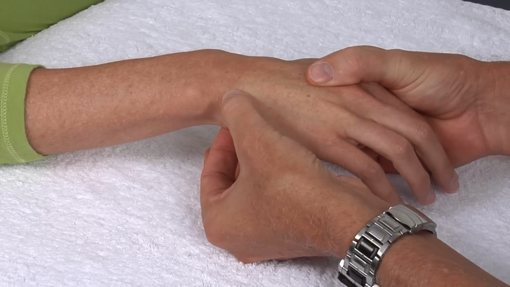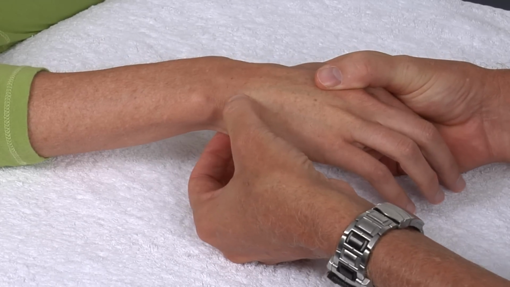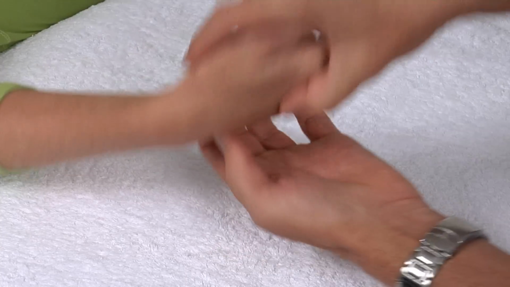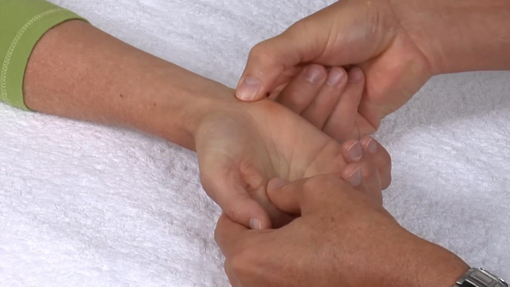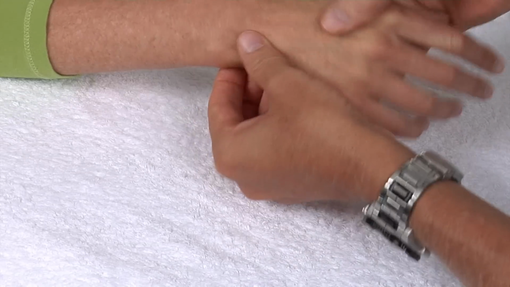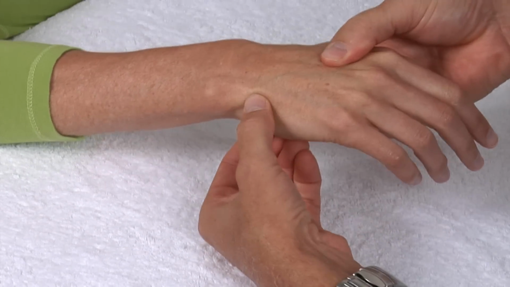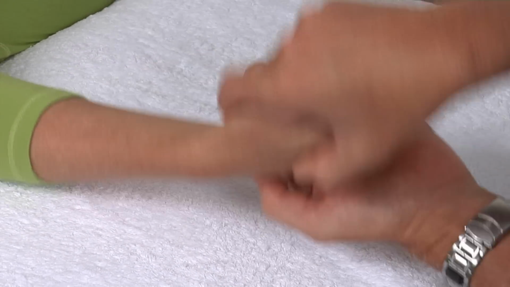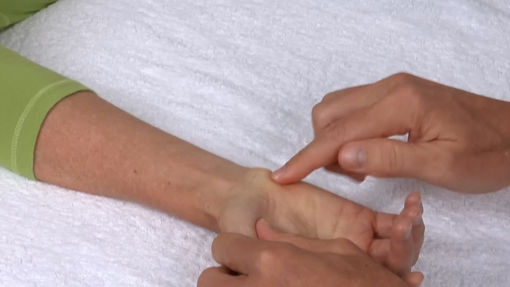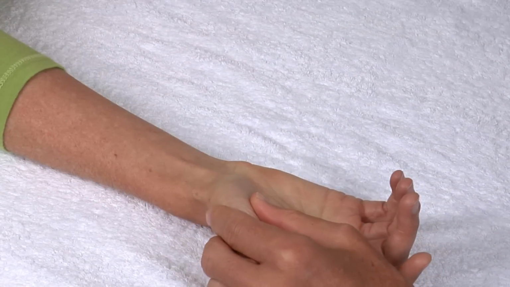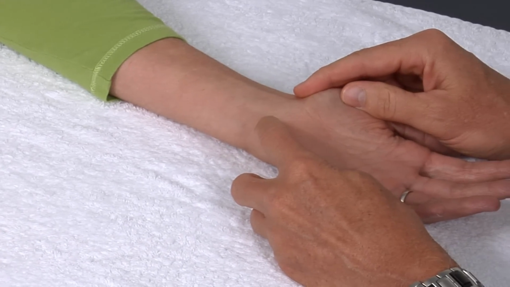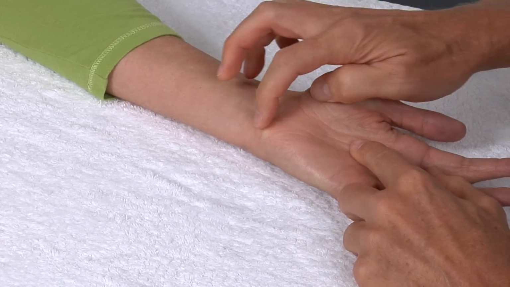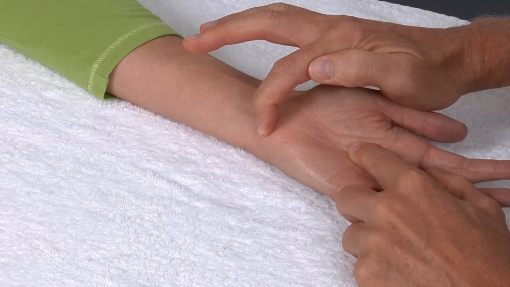If we're palpating on both sides, you can actually palpate the hook of the hamate on the palmar side. So switching hands, we will actually be palpating the hamate and the hook of the hamate. Now, we're going to switch hands so you can see this a little bit better in this angle. For the hook of the hamate, the bony landmark will be the pisiform.